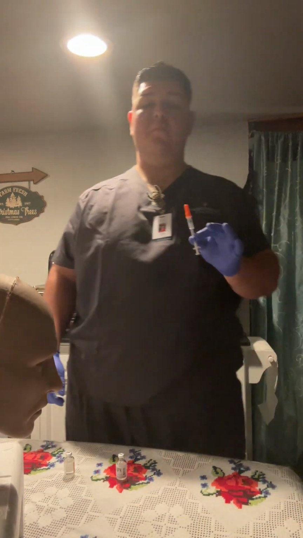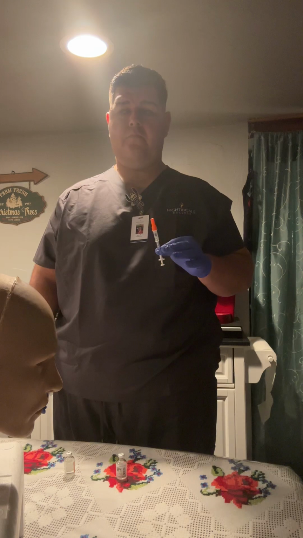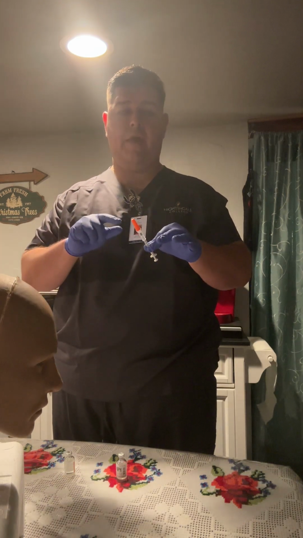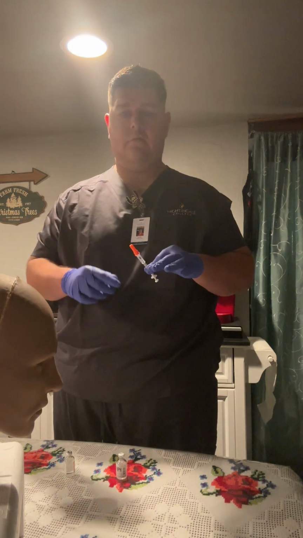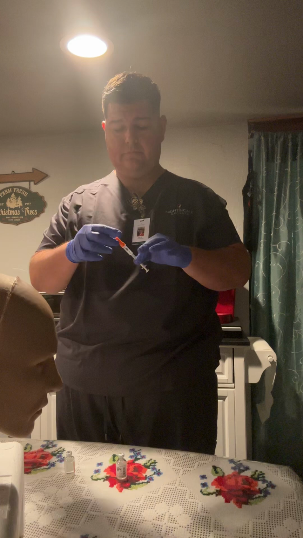So I will then remove the cap and get my vial of NPH. Leaving the vial on a flat surface, I will administer the 8 units of air into the vial. I don't want to touch any of the medication or draw up any of the fluid.